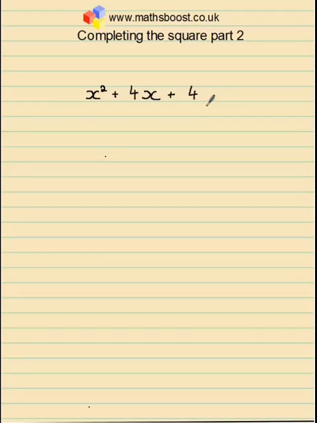So if you've looked at part 1, you know how to complete the square for a quadratic equation like this. And to be clear, the process you learned in part 1 only works for a quadratic equation which starts with x squared. But what if our equation isn't simply x squared? Perhaps it's an equation like this, 2x squared. What do we do? Well, it's quite simple.